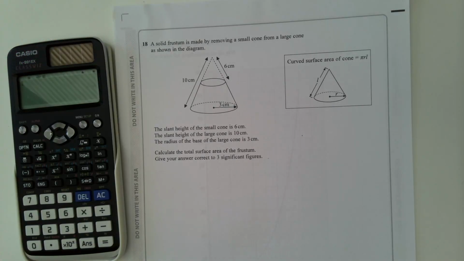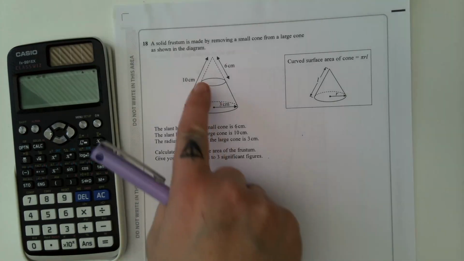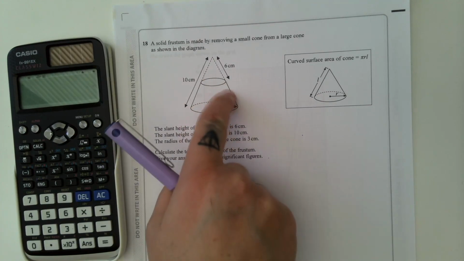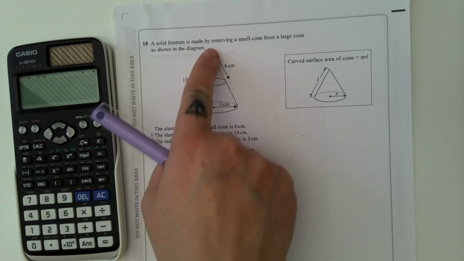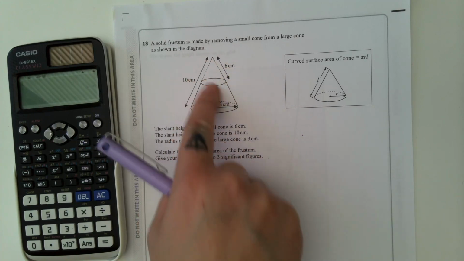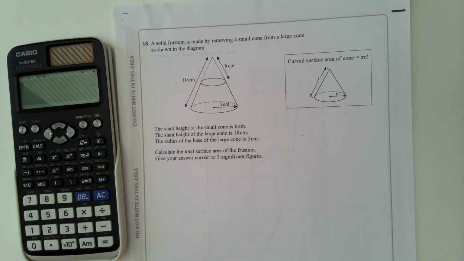Question 18. A solid frustum is made by removing a small cone from a large cone as shown in the diagram. So this shape here is a frustum, and what they've done is we started with a large cone, then they've removed the smaller cone from the top to leave this shape here.